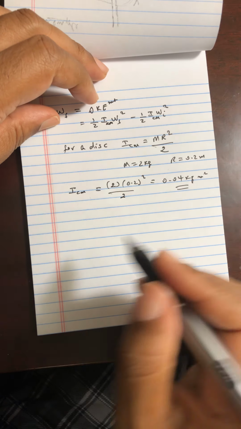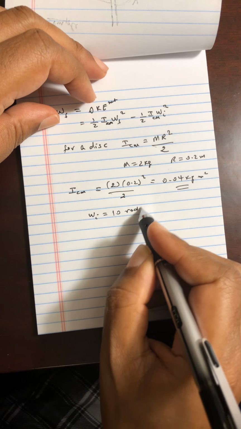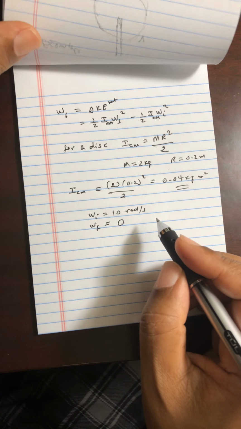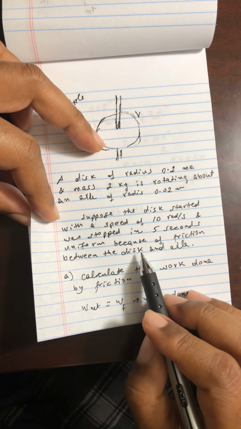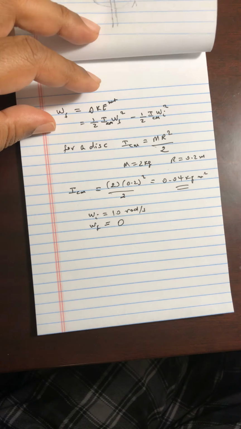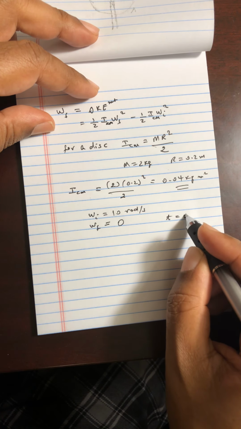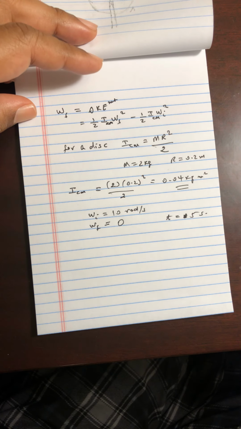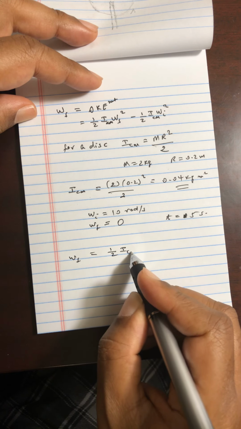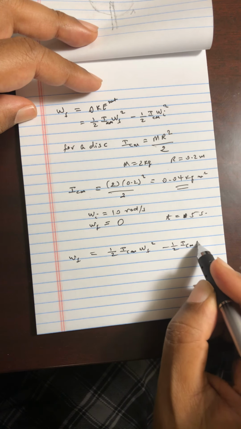So we have the moment of inertia, and we're told the initial angular speed is 10 radians per second, and the final is 0 radians per second because it was brought to rest, and we stop it in 5 seconds. That's all we need. All right, so let's calculate the work done by friction. It equals half I_CM omega final squared minus half I_CM omega initial squared. Let me factor this out first: half I_CM times omega final squared minus omega initial squared.